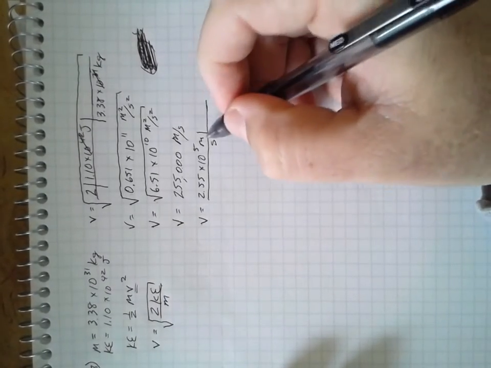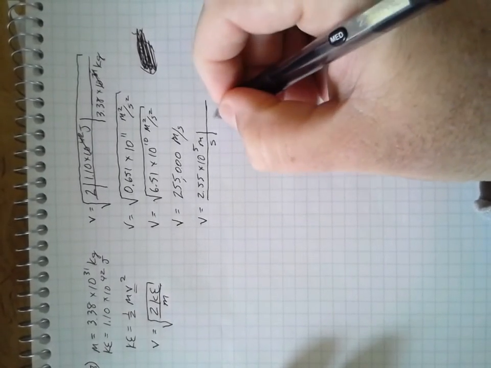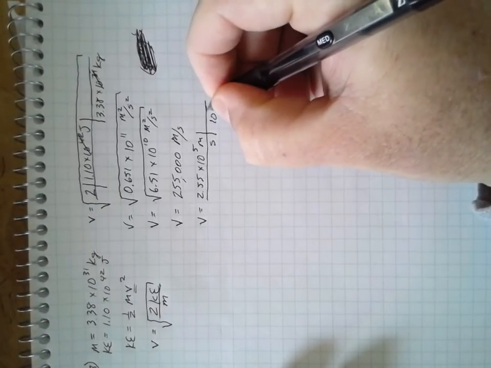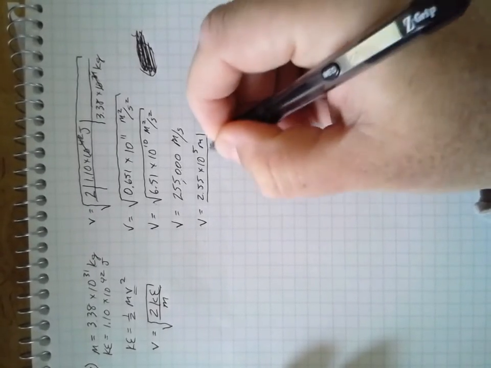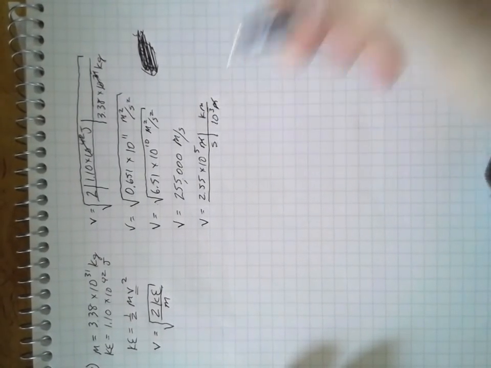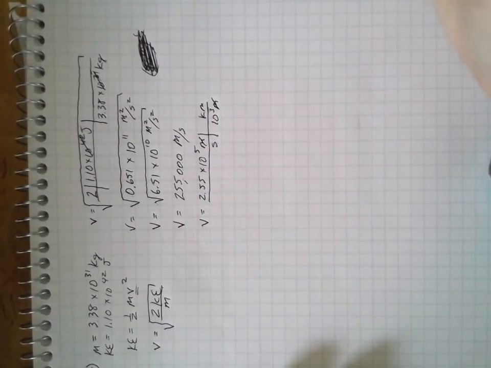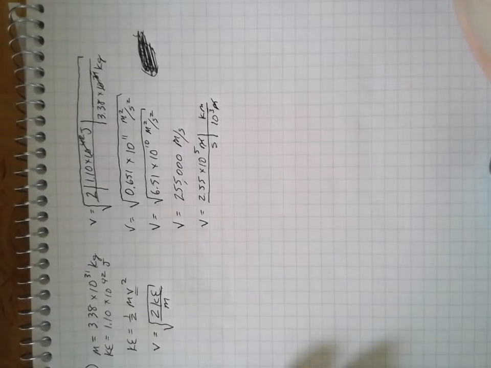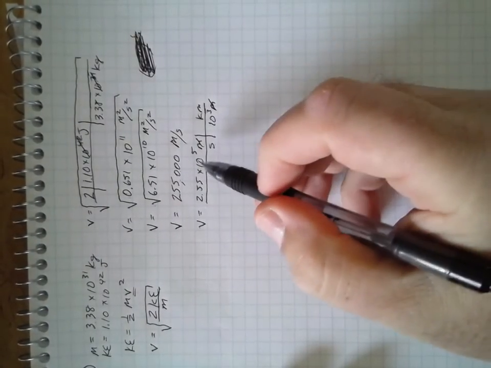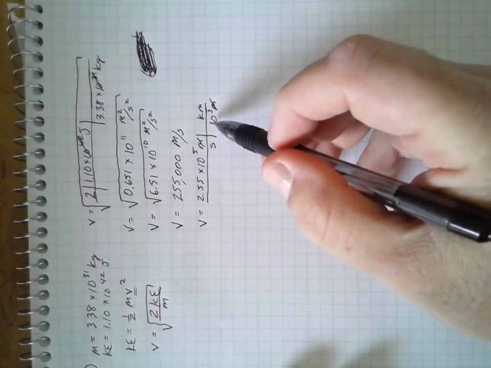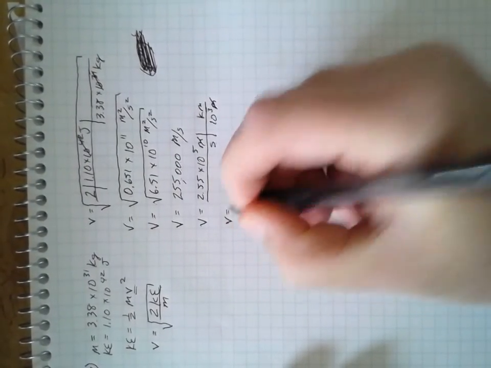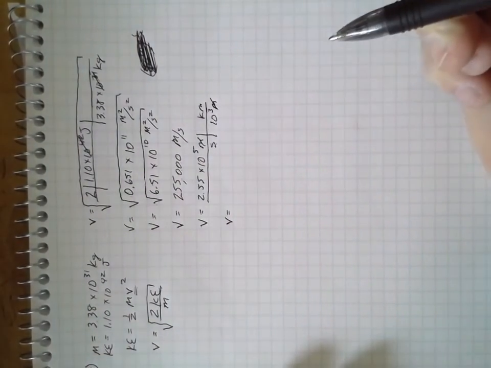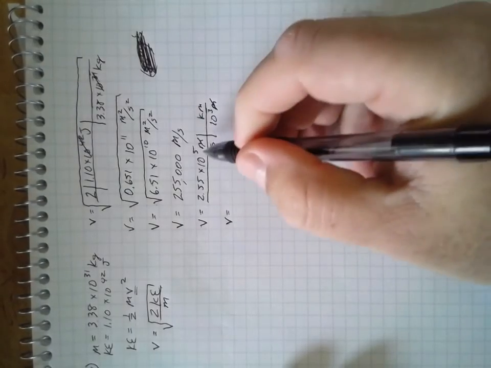Now, the question did ask us to put it into kilometers per second. So how many meters in a kilometer? It's 10 to the 3 meters per kilometer. Cancel the meters, and I get kilometers per second. This is how dimensional analysis works. Make sure that you're in the right units. I've got 10 to the 5 divided by 10 to the 3, so I subtract the exponents, and I get 10 to the 2.